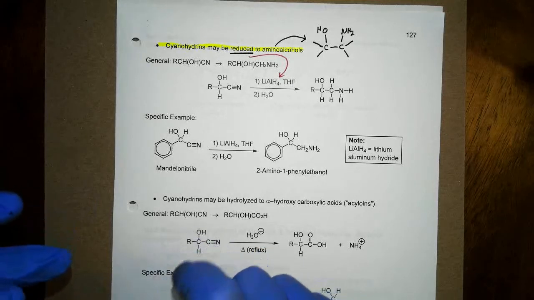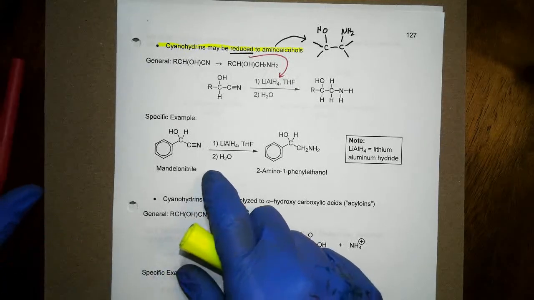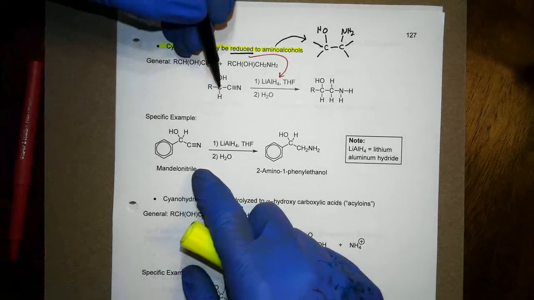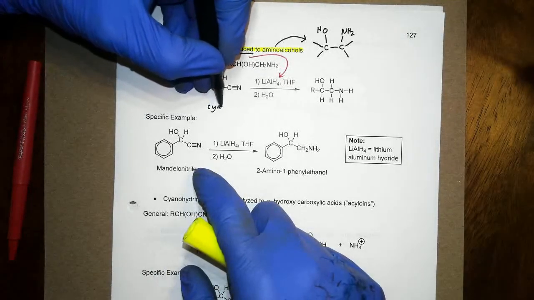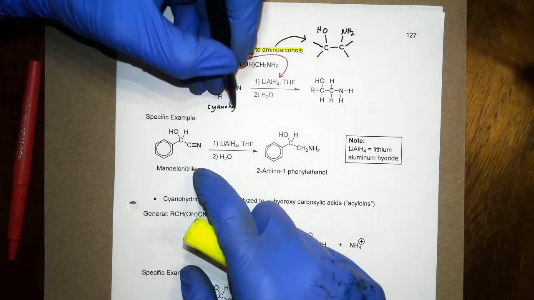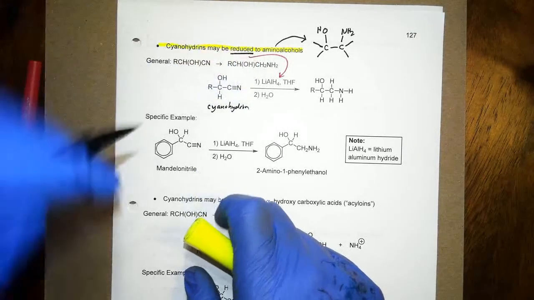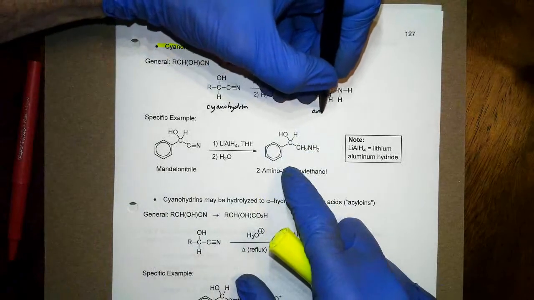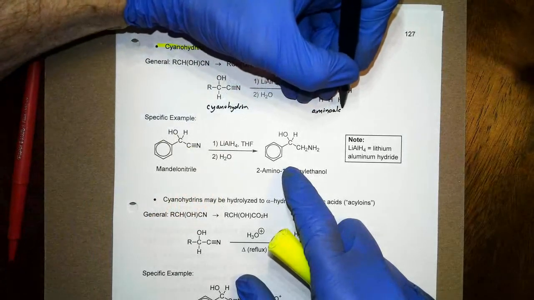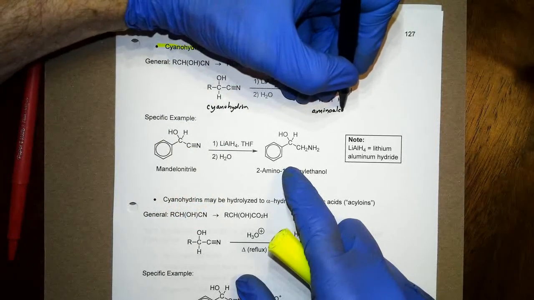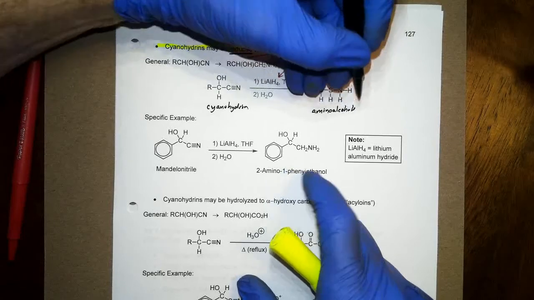Okay, so let's just take a look at this again. On the left-hand side, we have what? A cyanohydrin. And on the right-hand side, what do we have? An amino alcohol. Now, amino alcohols themselves can be converted, some of them, to amino acids. So if you ever study biochemistry, you'll learn a little bit about that, amino acids.